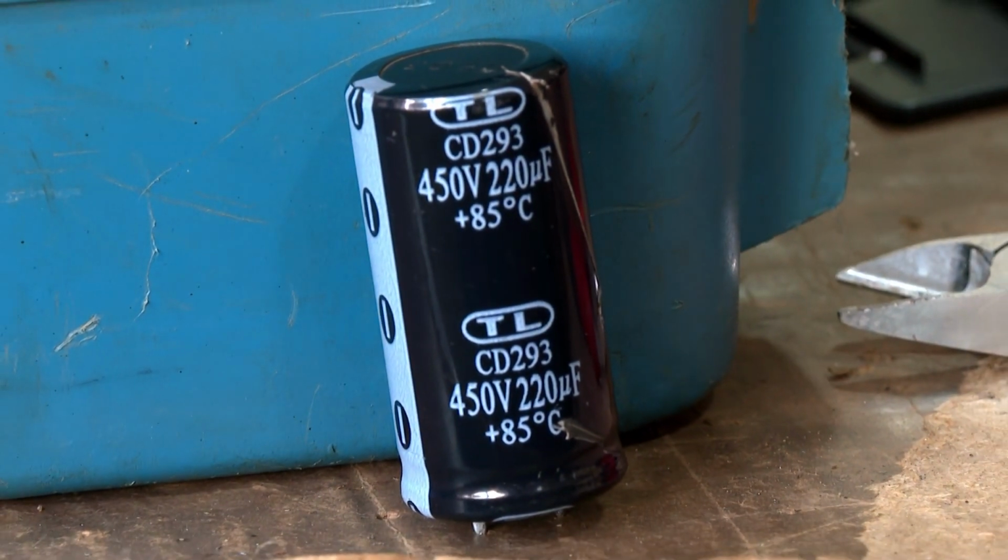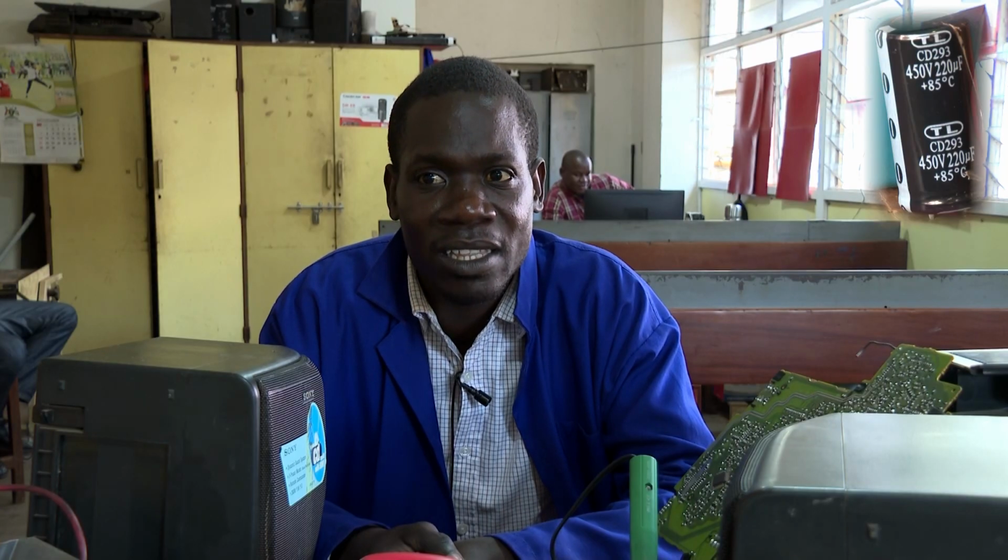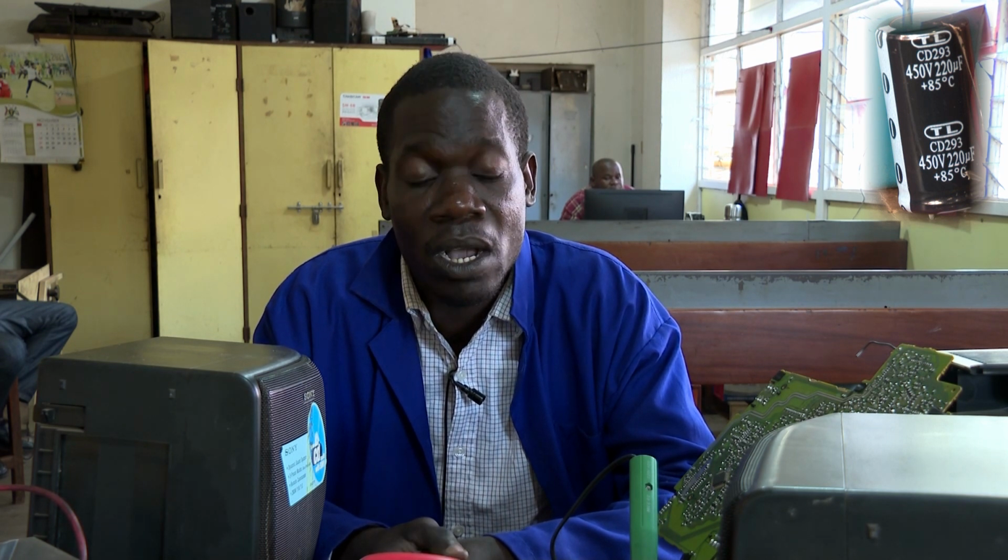And before I go on very far, capacitors work just like how a battery works. But the only difference is that a capacitor has less capacity than a battery, and secondly, the reason why capacitors are used in most of our boards is because capacitors release their energy faster than a battery. So that's why in most cases it's used in our boards.